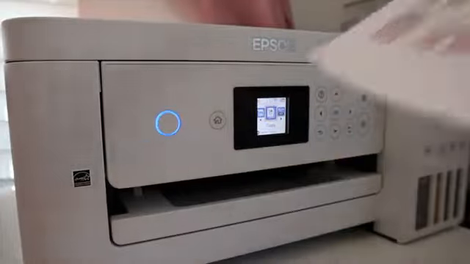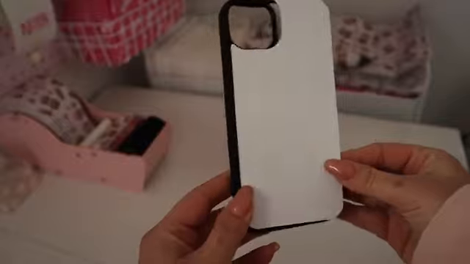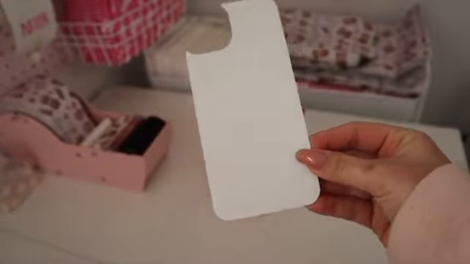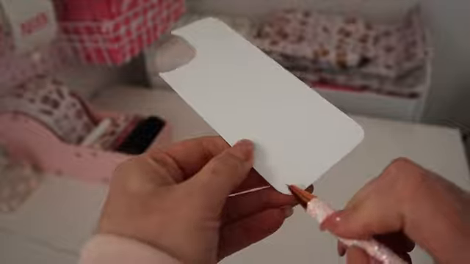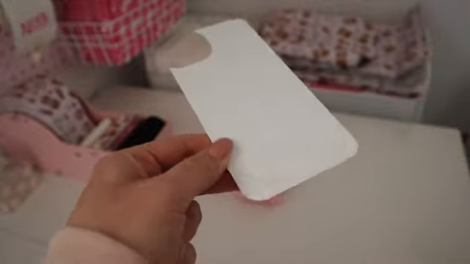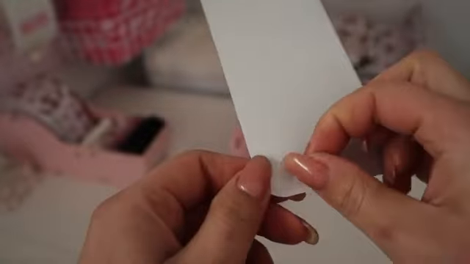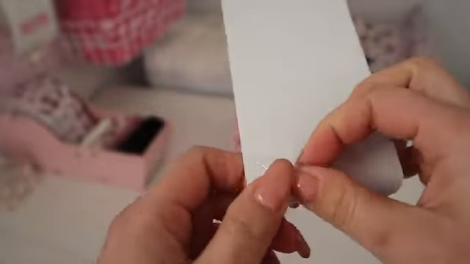Now that it's done printing, we're going to cut up our transfers and apply our phone case blank to get ready for pressing. Super important step right here. If you don't do this, your phone case will be ruined. I'm going to remove the plastic cover from the metal plate. It's a very thin layer and you can't even feel it, but I promise you it's there.